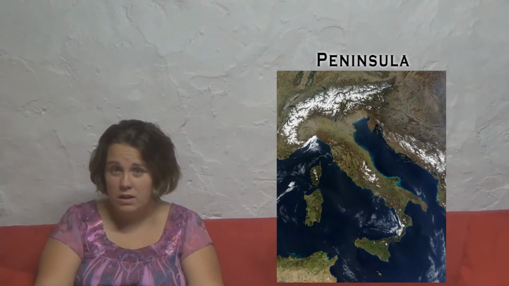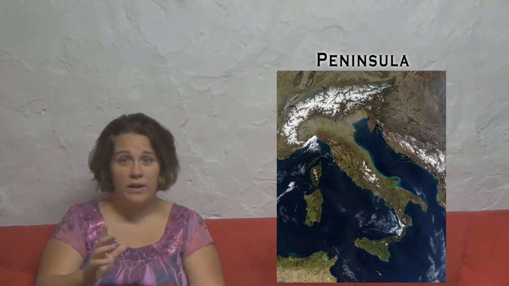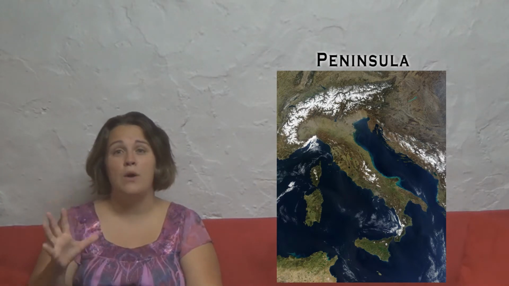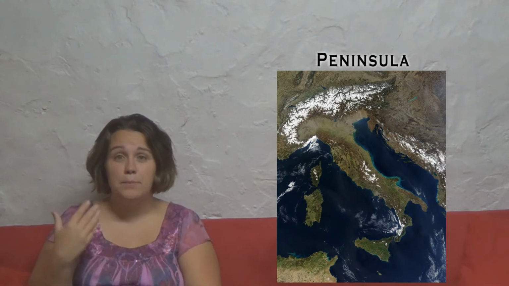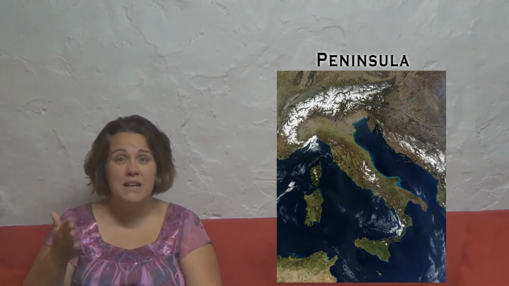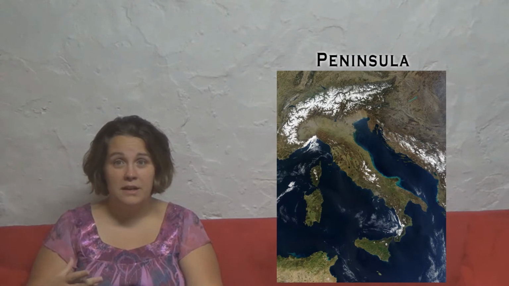All right? Then you have a peninsula. And a peninsula is an area of land that is surrounded by water on 3 sides. And a peninsula is different from an island. Does anybody know how?